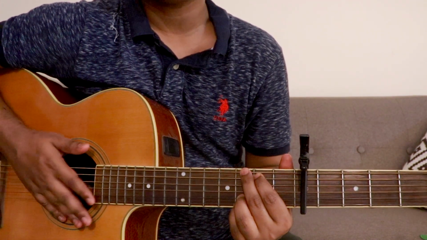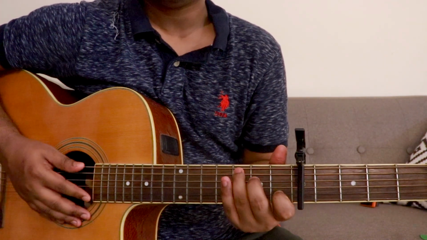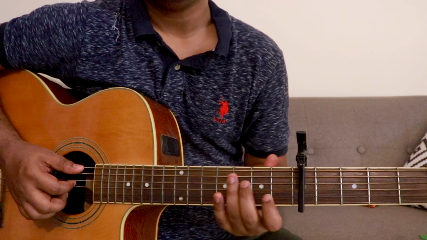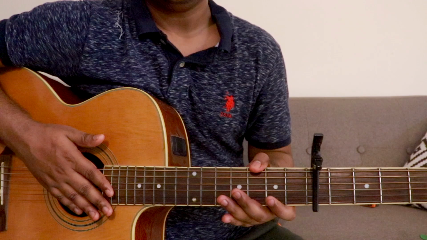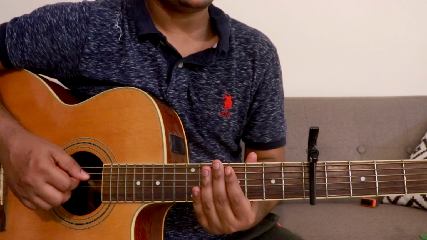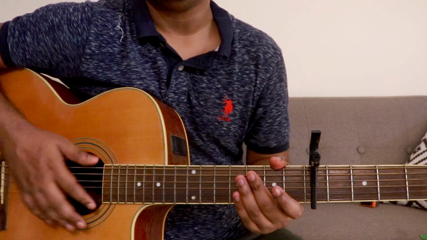Again the same thing repeats for the second verse, and this is all about it. I think this concludes the lesson. Just one more thing. I think we have talked about plucking, but we have not talked about strumming. There's a reason for it, because I don't believe in up down stroke and learning from that.